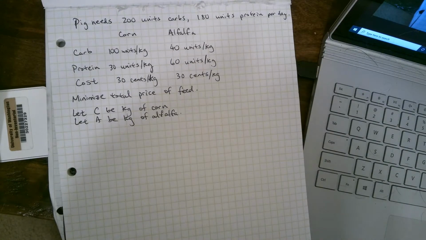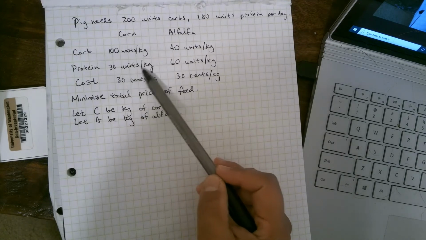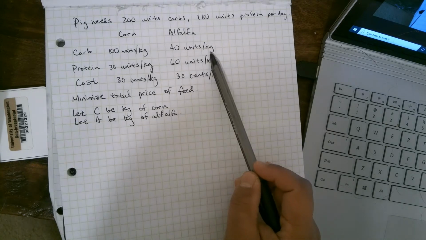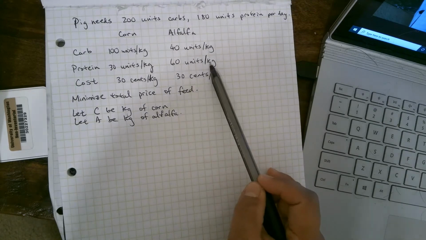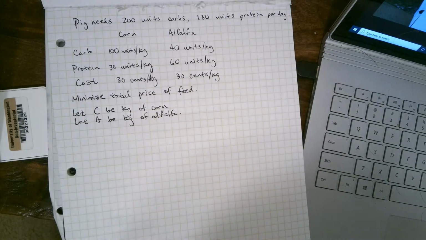So the corn has 100 units of carbs per kilogram, 30 units of protein per kilogram. Alfalfa has 40 units of carbs per kilogram, 60 units of protein per kilogram. Currently, they each cost 30 cents per kilogram. We'd like to minimize the total price of the feed.